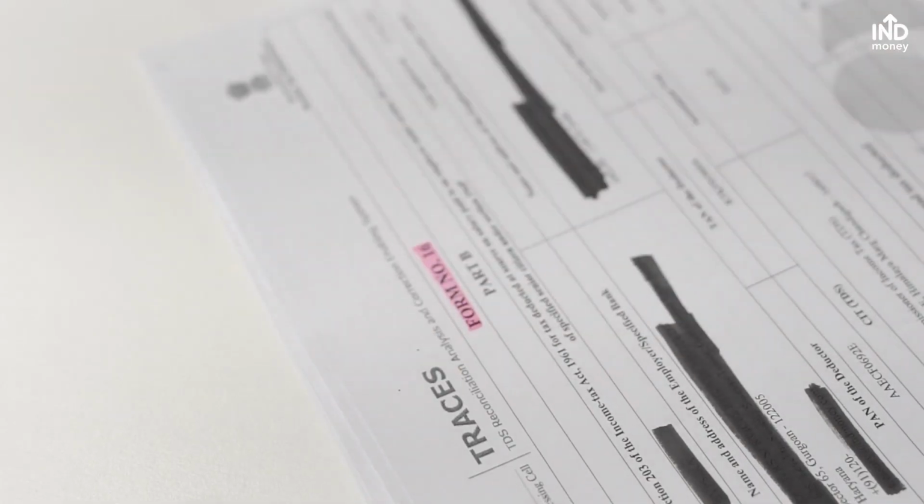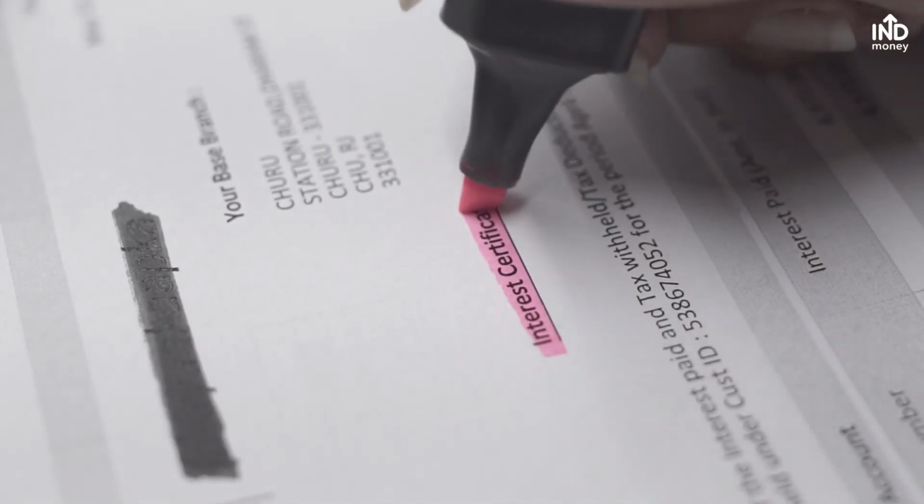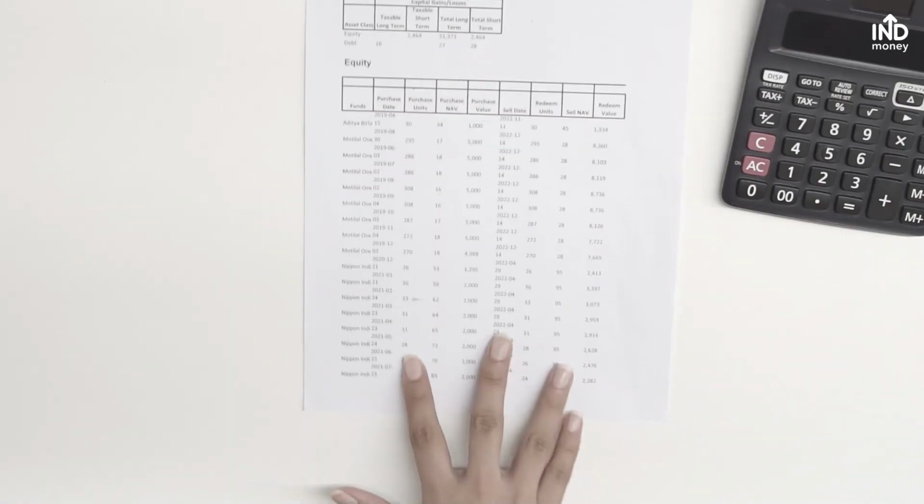Now, let's talk about proof of income. It's the listing of all your earnings and helps you assess how much tax you really owe. For proof of income, you need Form 16, business income statements, interest income statements, capital gain statements, ELSS proofs. Okay, I am going to stop. Let's go step by step. It's going to be quick and simple, I can guarantee that.